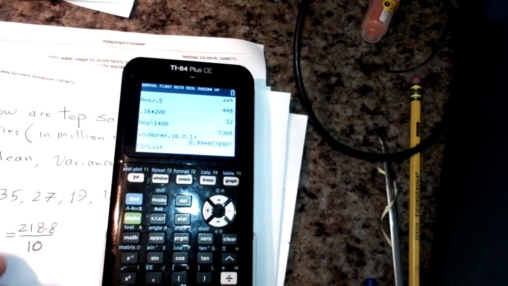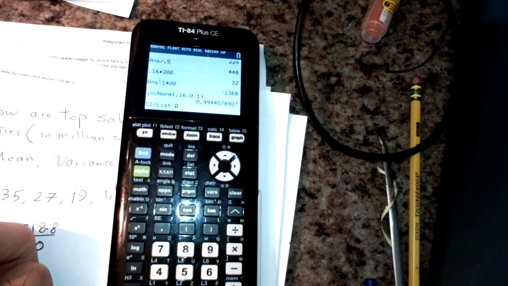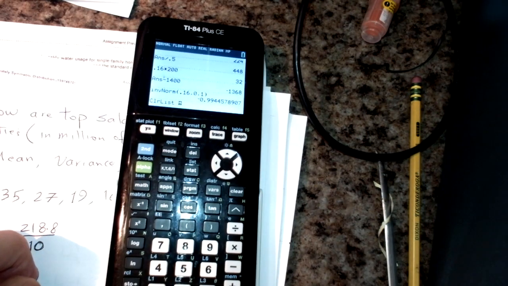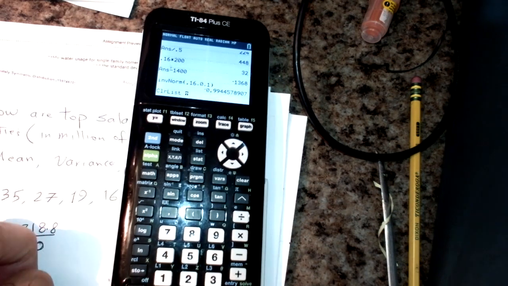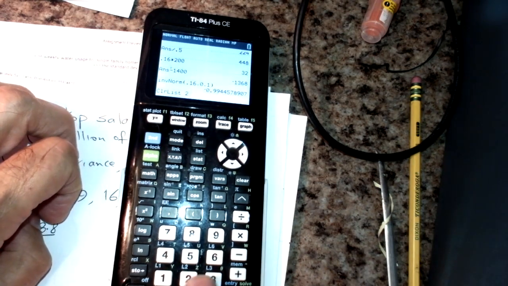Okay. All the lists are here. You see L1, L2, L3, L4, L5. You see all this? So I want to delete everything on L2.